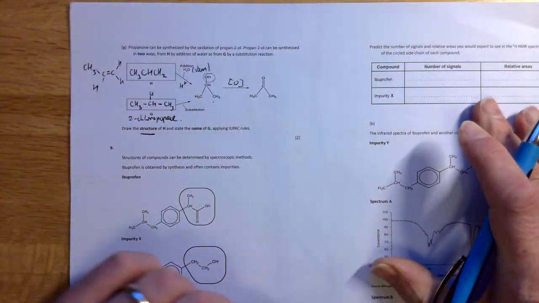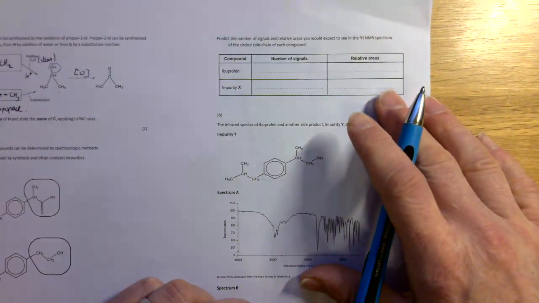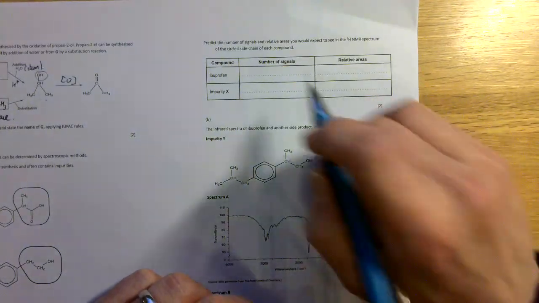If you do that in an exam, like I've just done, and not read the question properly, as long as you're really clear what you've done, that's fine. The next question is answered pretty well, actually, so I'm not going to spend too long on this.